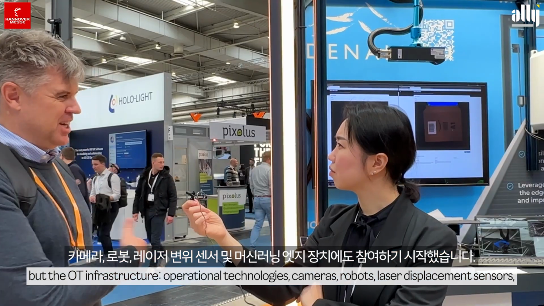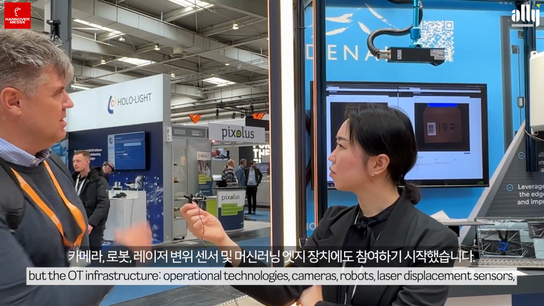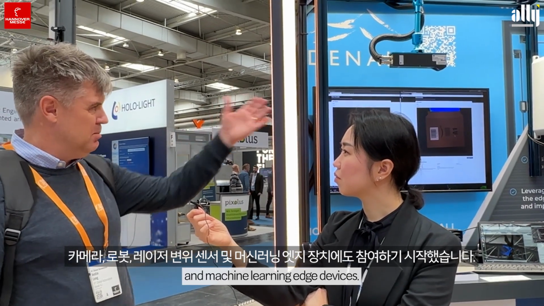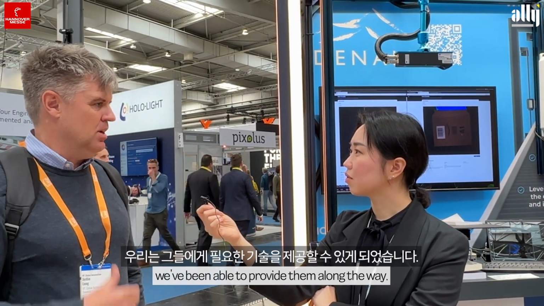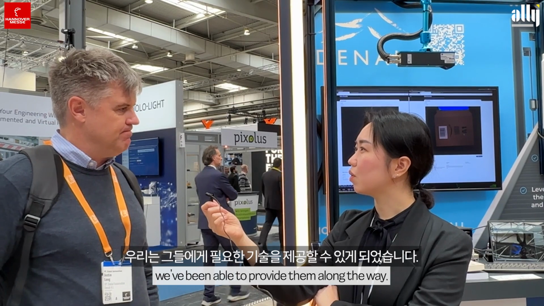So the operational technologies: cameras, robots, laser displacement sensors, machine learning edge devices. As that has continued to gain strength and needs for customers, we've been able to provide that along the way.